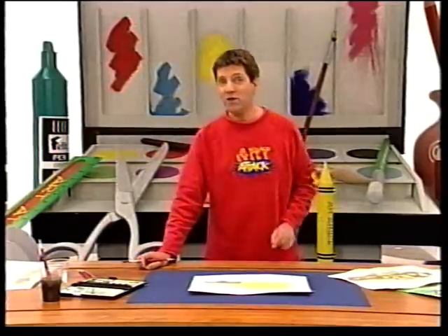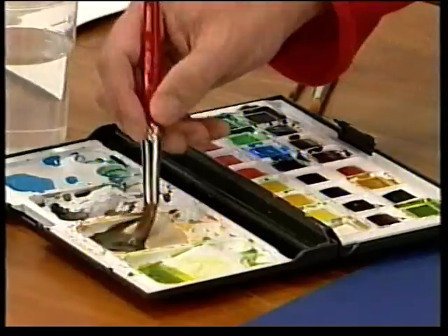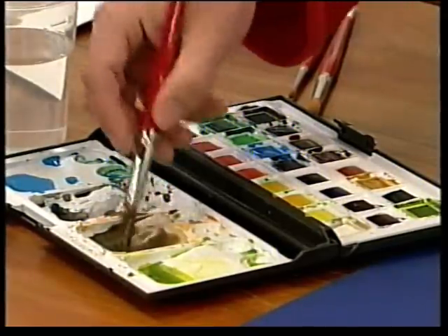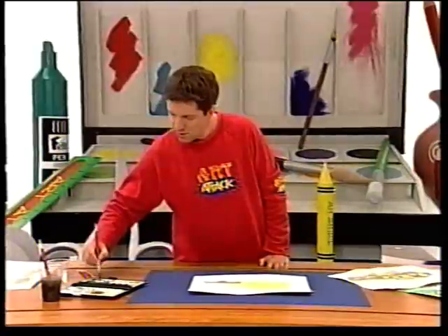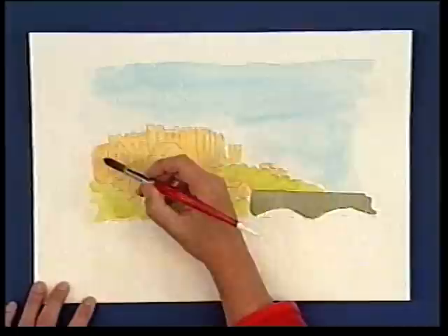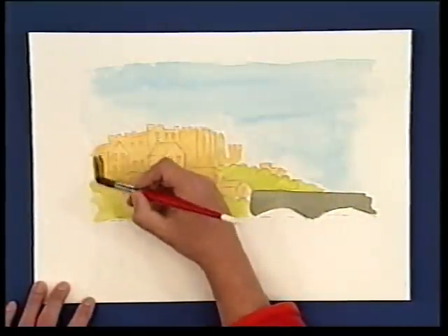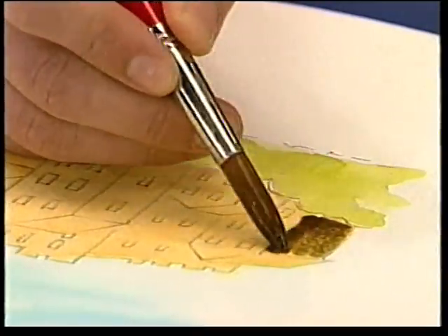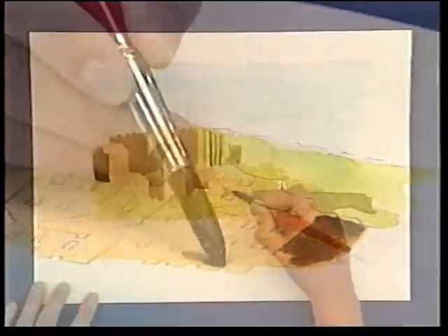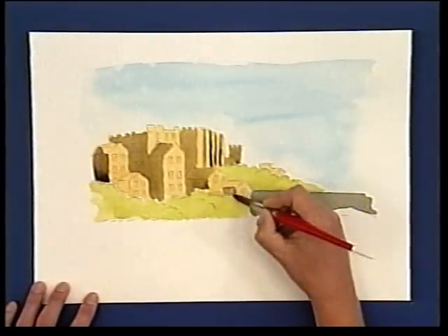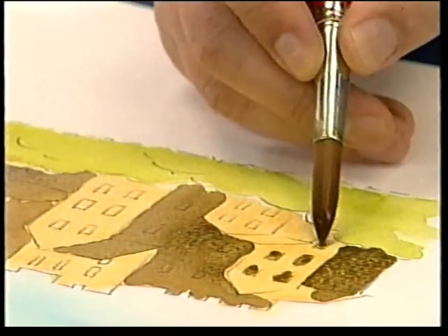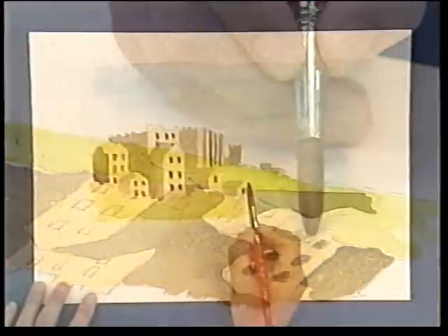So when your background is dry, then you can add on a layer of shading. And to do this, you just mix your paint slightly thicker and add in touches of black. And then just paint it on to the dried background, and look at that, no runs at all. Just another little bit there, like that, just to finish off some windows.